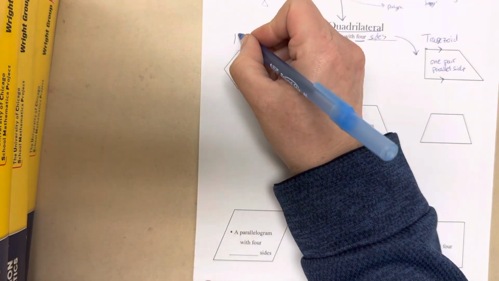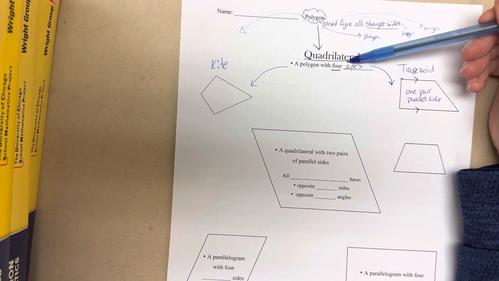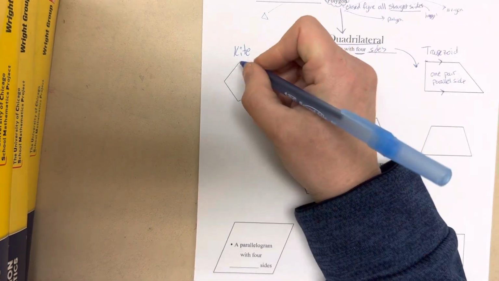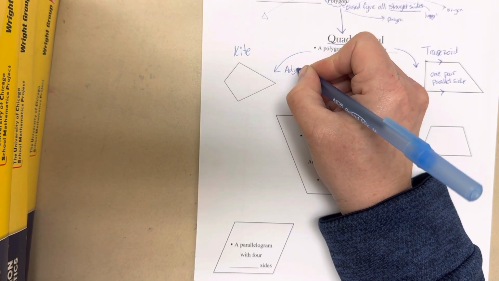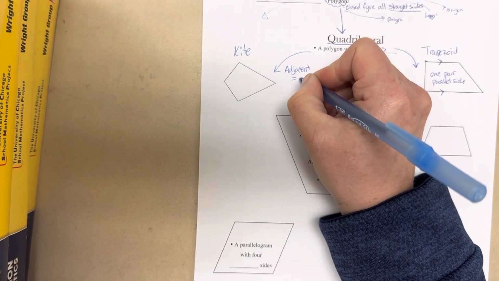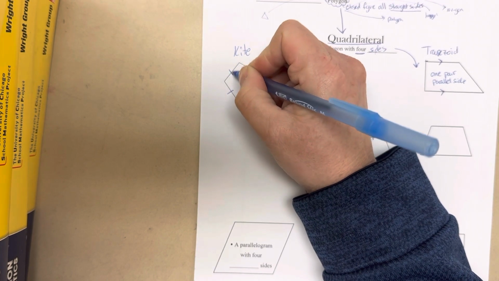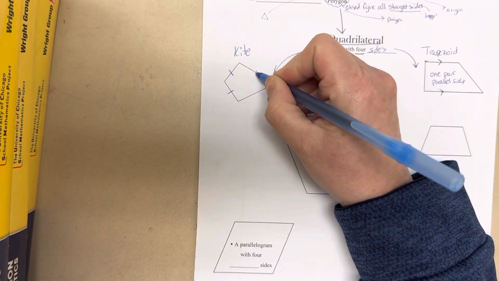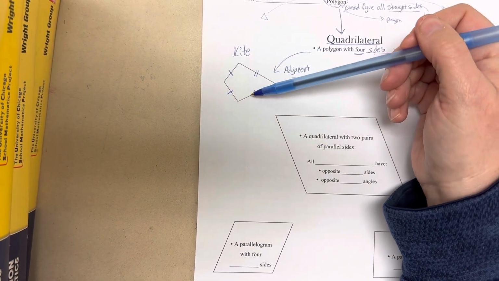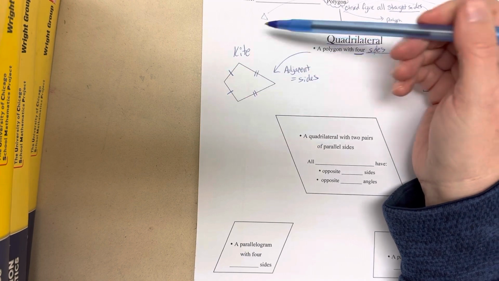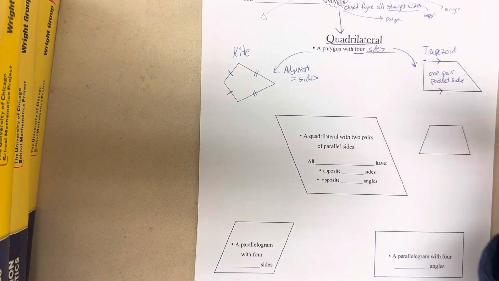Over here, we have kite. And kite says, well, I'm going to be all closed in. I'm going to have 4 sides. And I'm going to have adjacent equal sides. It's really 2 pairs of adjacent equal sides. So this is equal to this. They're adjacent. Adjacent means next to. And this is equal to this. That's what makes it a kite. Anything that has sides next to each other that are equal, like this, is going to be called a kite as long as it has 4 sides. So 4 sides and sides that are equal.